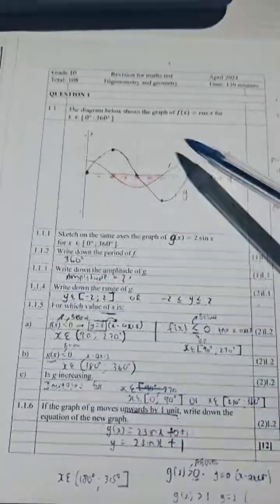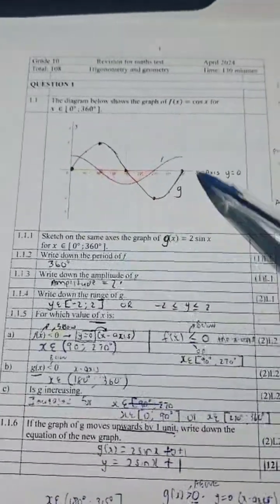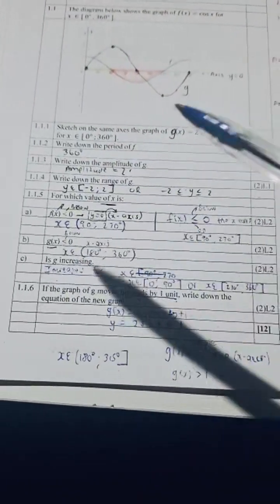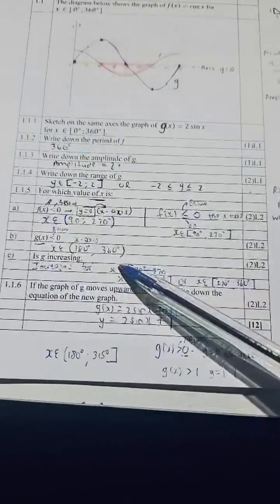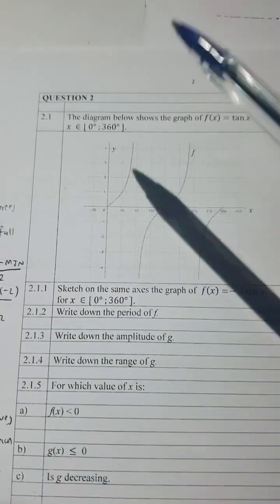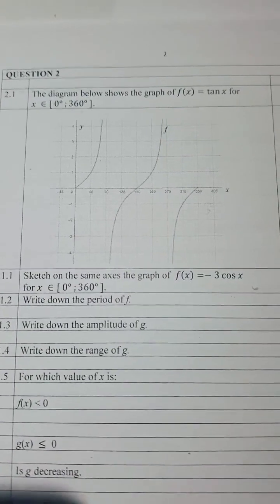So we looked at this yesterday, part 1, question 1, and we answered all these questions thoroughly. I'm not going to repeat this because this is done and dusted. This is behind us. Today we are just going to slowly but surely move on to question 2.